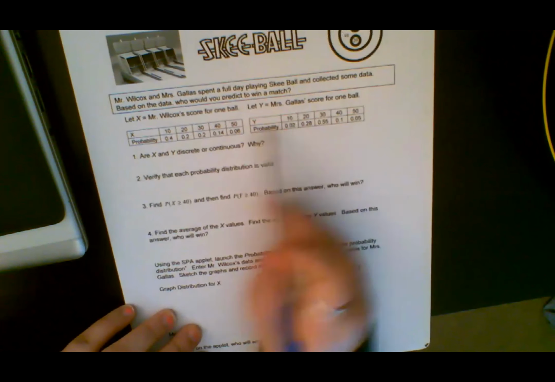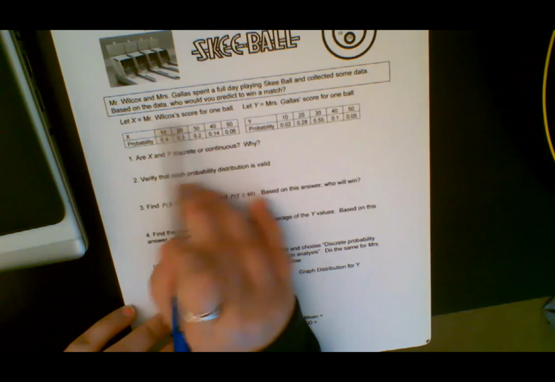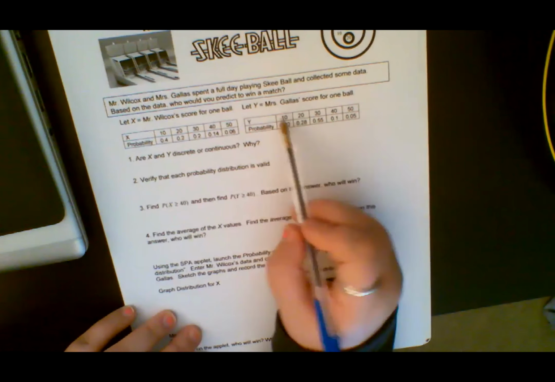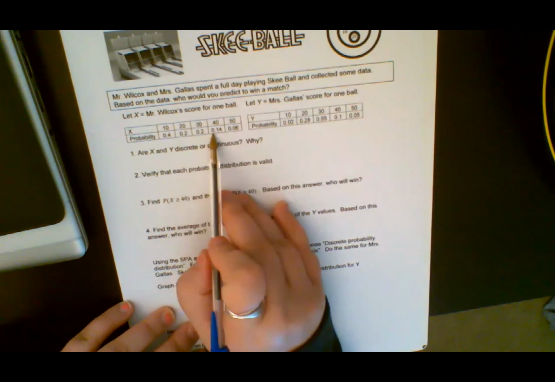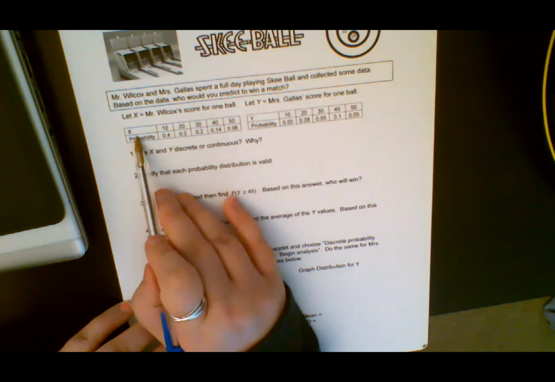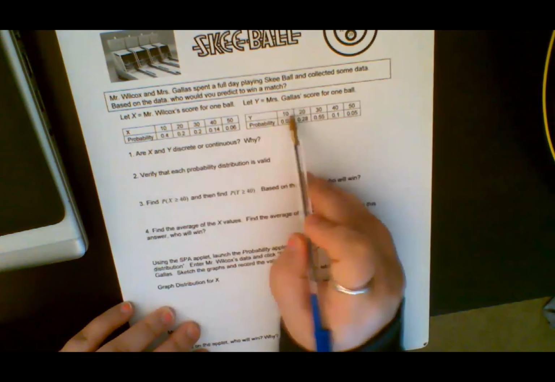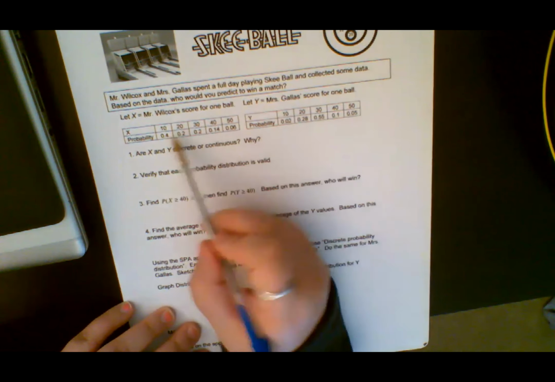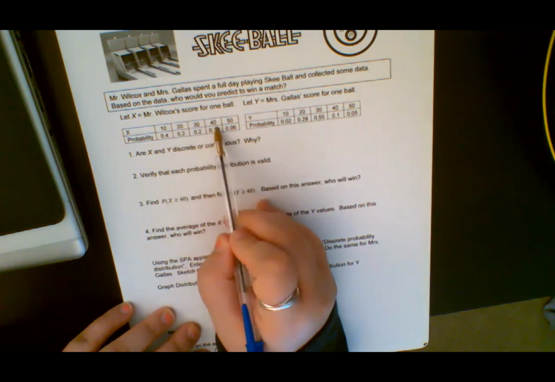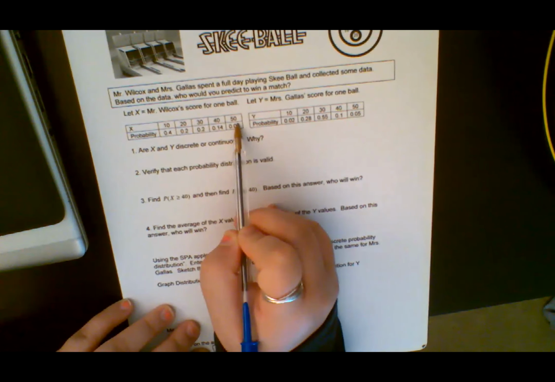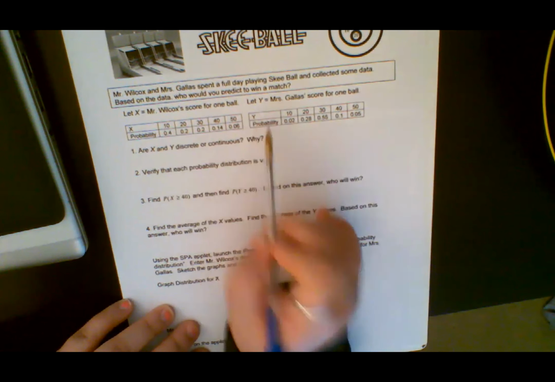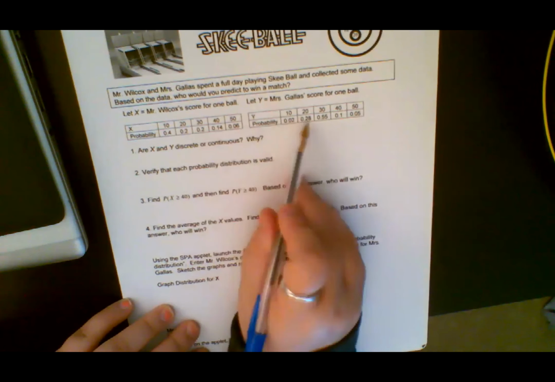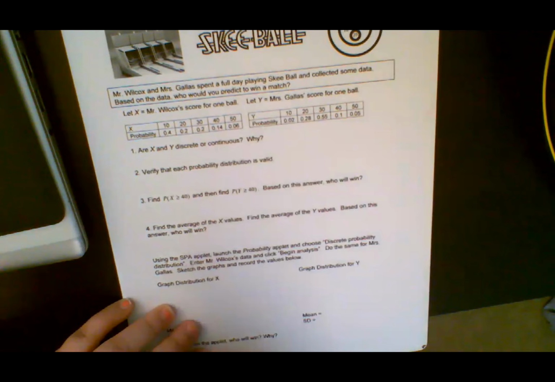So we've got two tables here. We've got one for Mr. Wilcox, and we're calling his random variable X. We're calling Mrs. Gallus's random variable Y. So you've got this table for X, this table for Y, both of which have the same values for their random variable. That would be because you can only bowl a 10, 20, 30, 40, or 50 when it comes to skee ball. So underneath are the probabilities that they each calculated for bowling each of those numbers. Okay, so they're definitely different values, two sets of data.